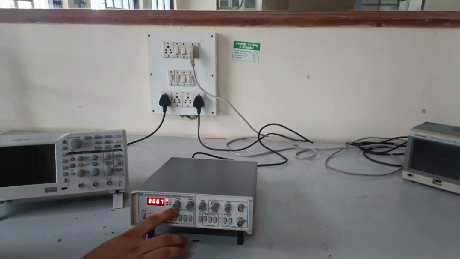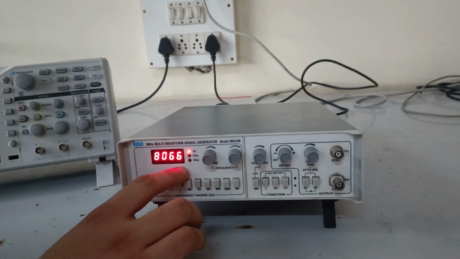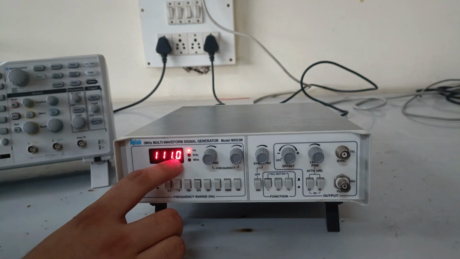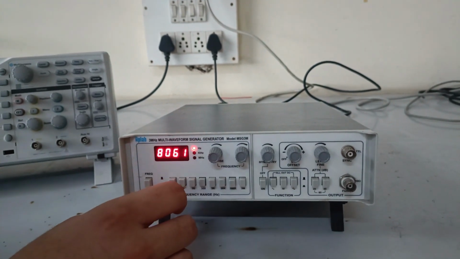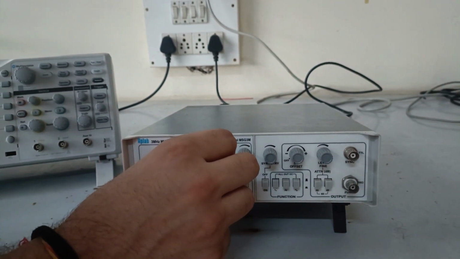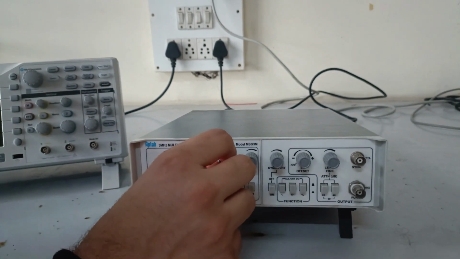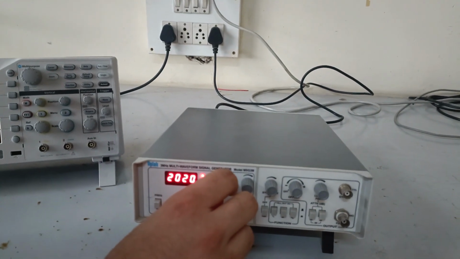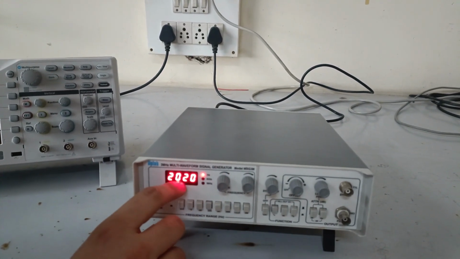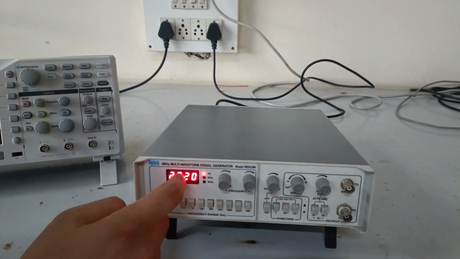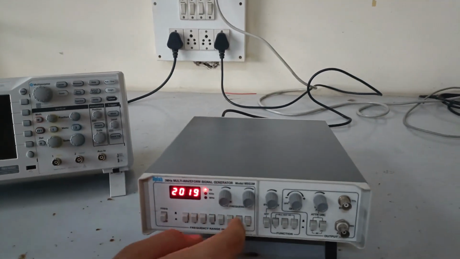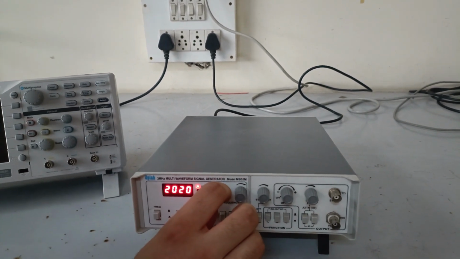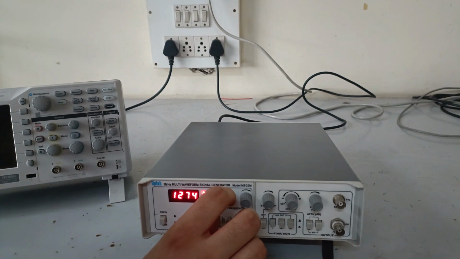The coarse one increases the frequency very rapidly. If I change a little bit, it shows 111.0 frequency. If you want a perfect frequency, you need to first adjust the coarse one. For suppose if we need a frequency of 50 Hz, currently the point is after 2 digits. It's not shown in this display currently. Suppose we want a frequency of 50 Hz. So we'll adjust the coarse frequency first.